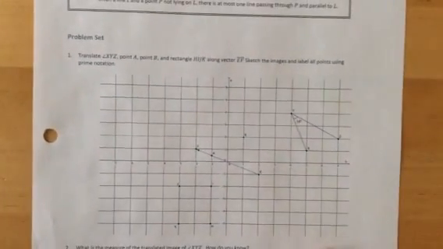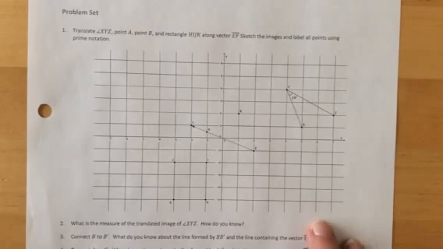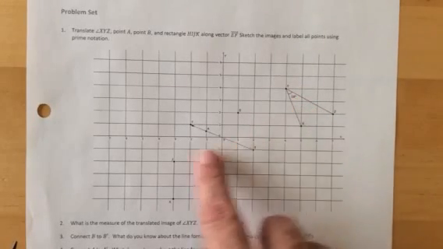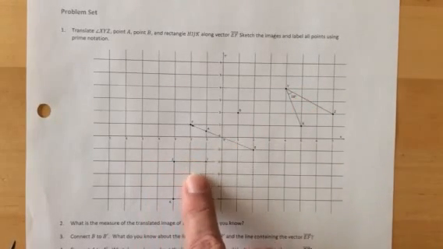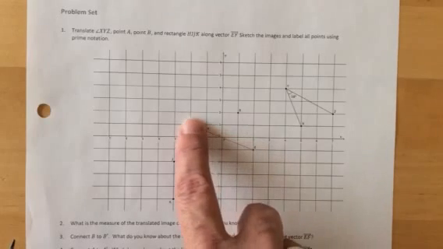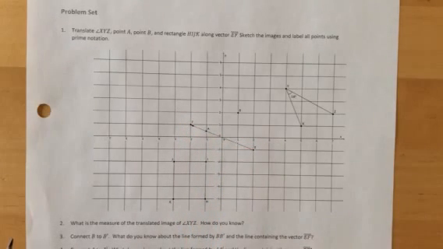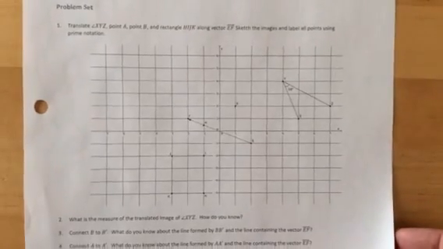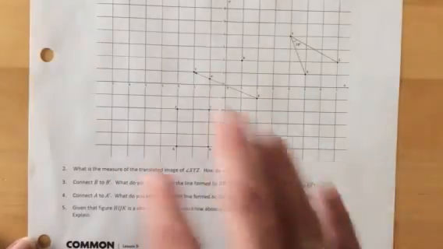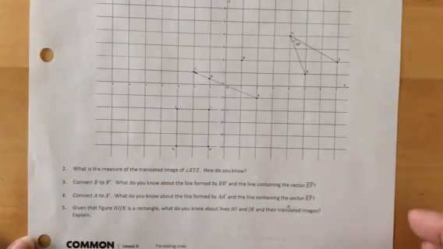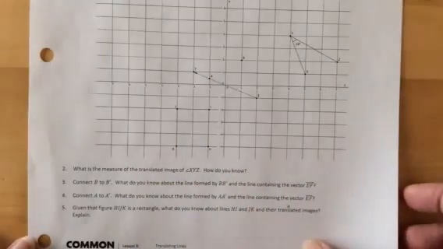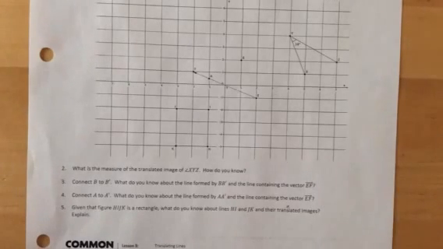And then in your problem set, you have angles, lines, and a quadrilateral that will all be translated along a vector, and you'll be sketching and labeling everything that you translate, and then asked to think about what you know about those translations. So that should be pretty quick and a good exercise for you. Okay, that's lesson 3.